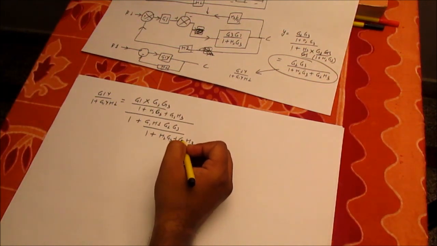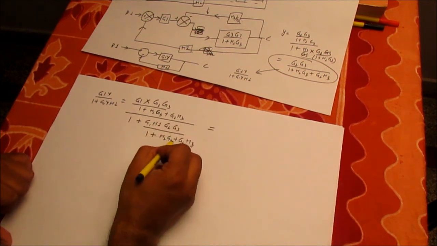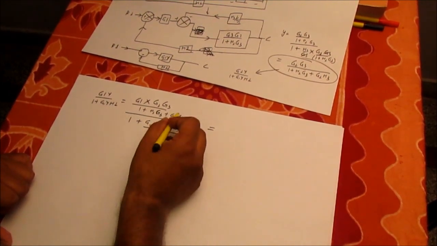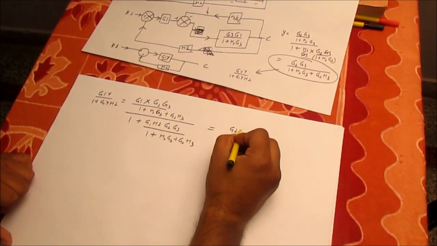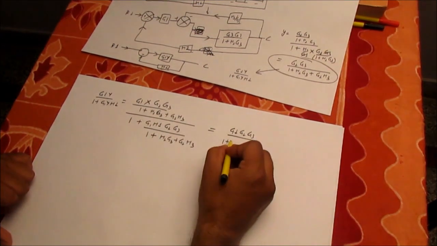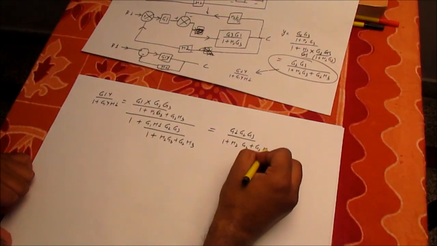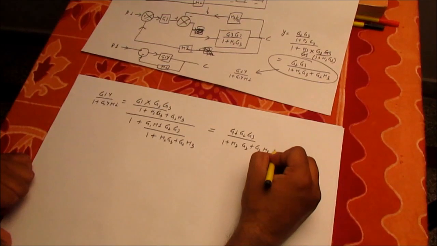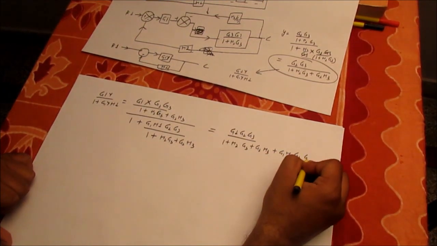Okay, now I will take this term here and they will cancel out with each other, so it will be G1 G2 G3 over 1 plus H2 G3 plus G2 H3. Okay, then I have G1 H1 G2 G3.